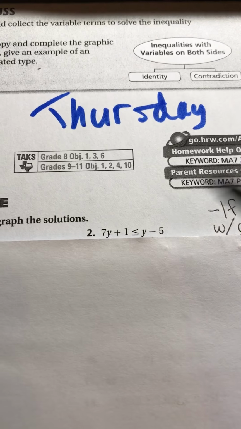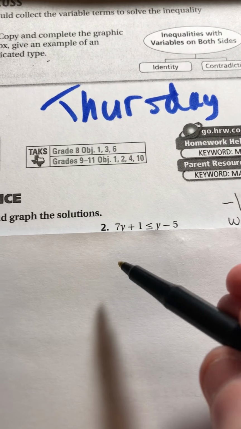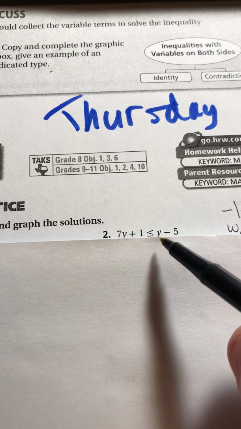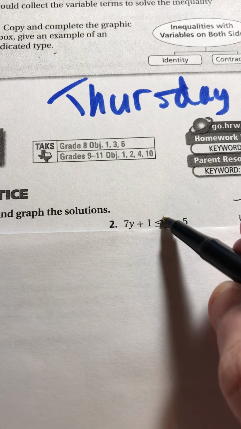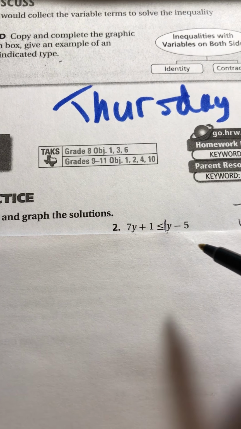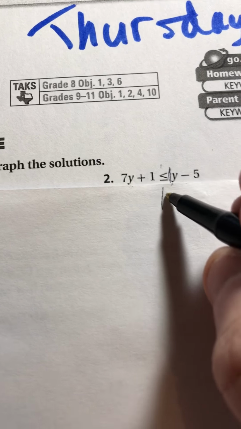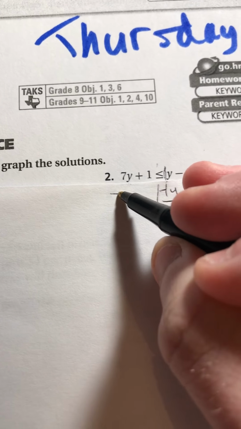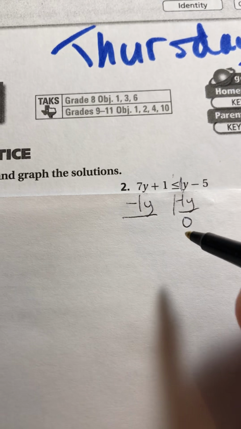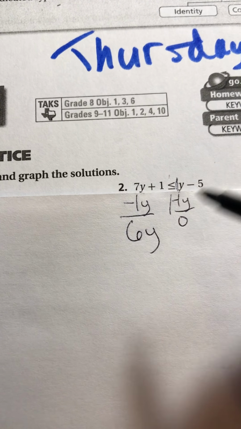All right, so on this one, same thing. We have variables on each side, so we need to get them to one side. In this one, we'll try it the other way. We'll try getting a positive variable. So we have an invisible little 1 there next to the y. So the first thing we can do is subtract this 1y from this side. That gives us 0. We subtract 1y, and that gives us a positive 6y.